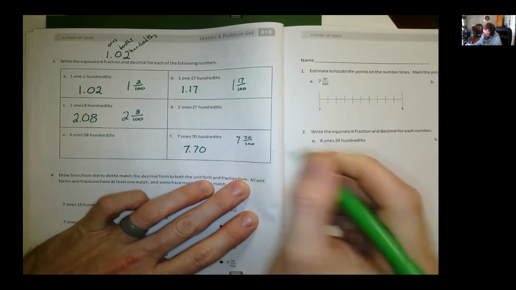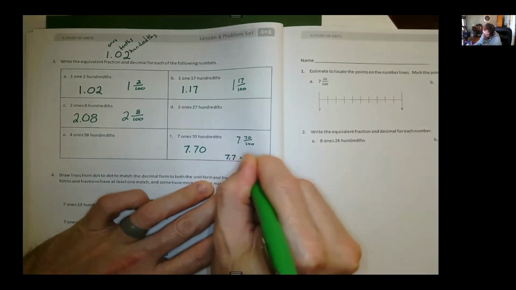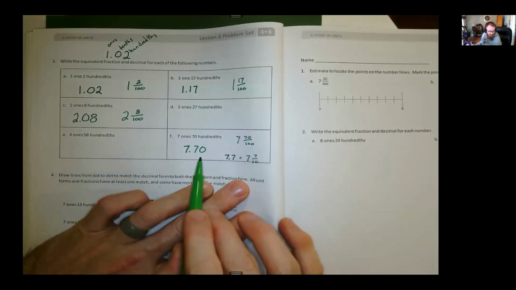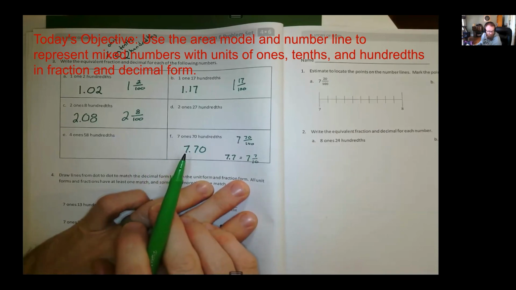But a more simplified way to write it is 7 and 7 tenths, which is an equivalent value to 7 and 70 hundredths. They are worth the same amount.